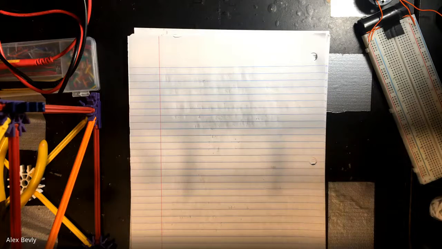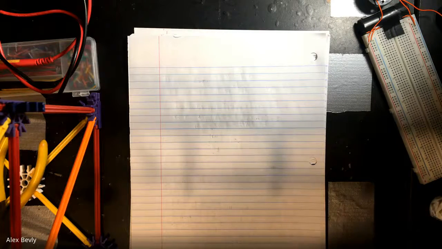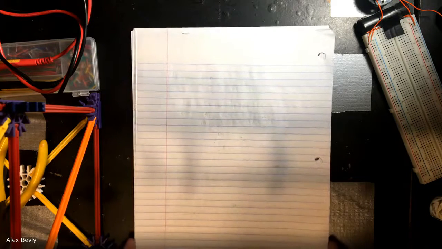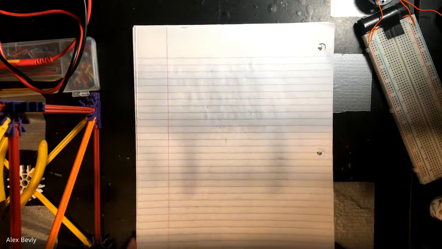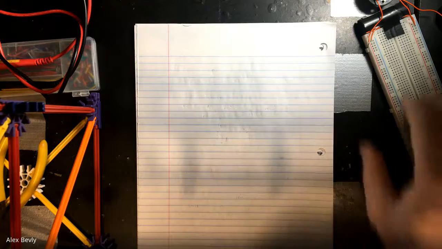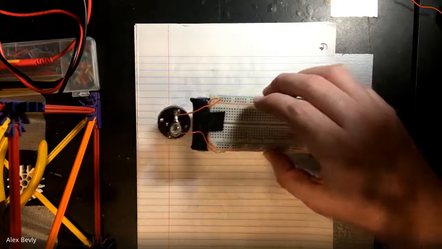Today we're going to start working with some circuits. This is most of what we're going to be doing until the end of the year. So looking at circuits, when we think of what a circuit is, I have this right here.